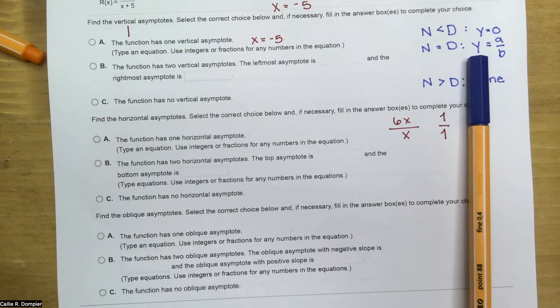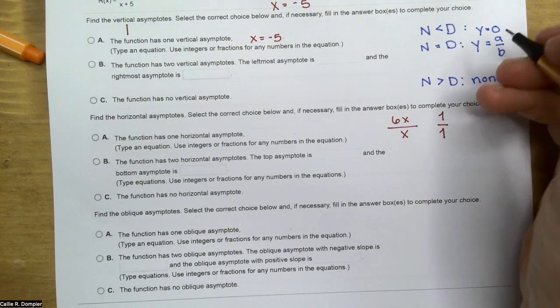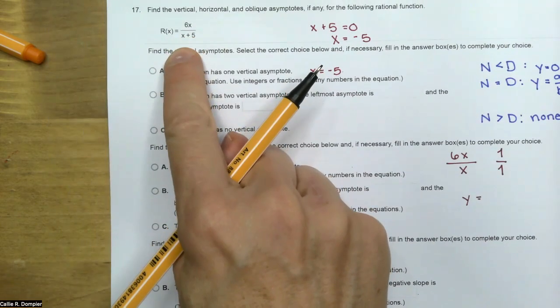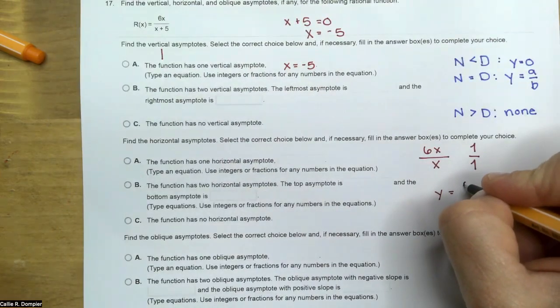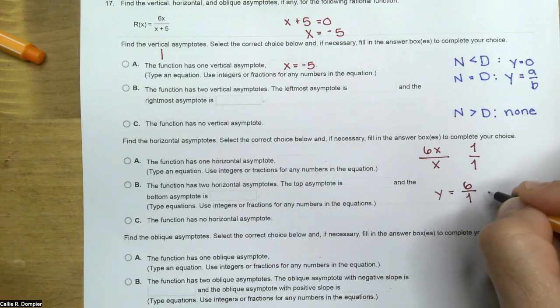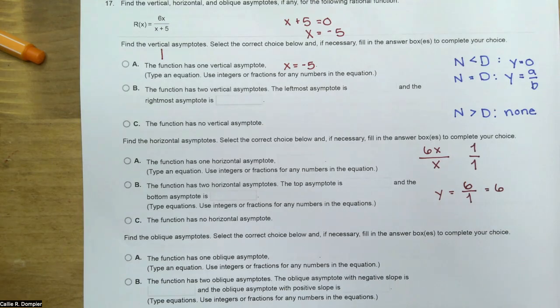It's 1 over 1. So you're going to find a numerical value of y. So y equals, and we have a 6x and a 1. You just take the terms in front of the x. So that's a 6. There's nothing in front of this x, so it's going to be 1. So it's equal to 6 over 1. Anything divided by 1 is itself.